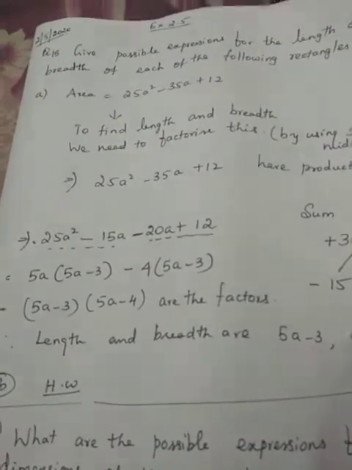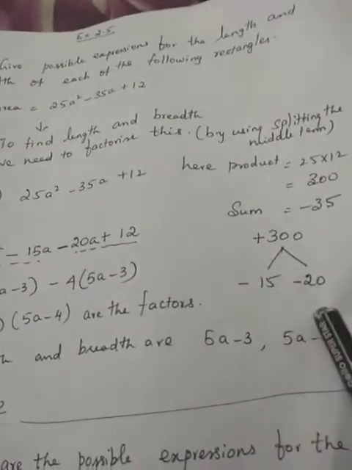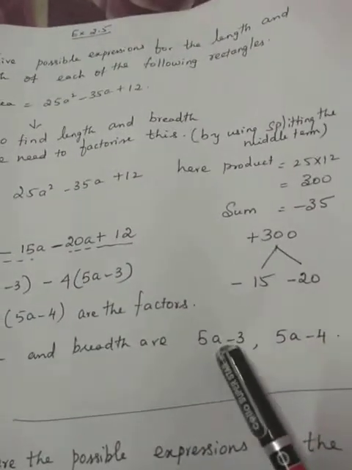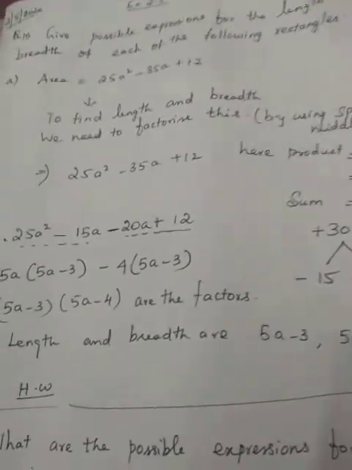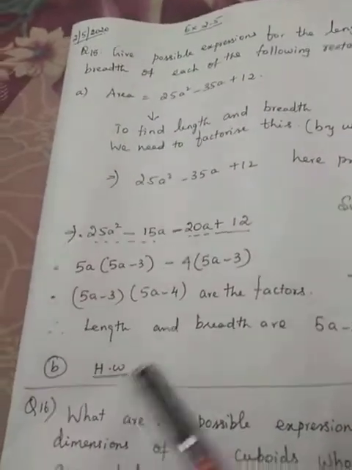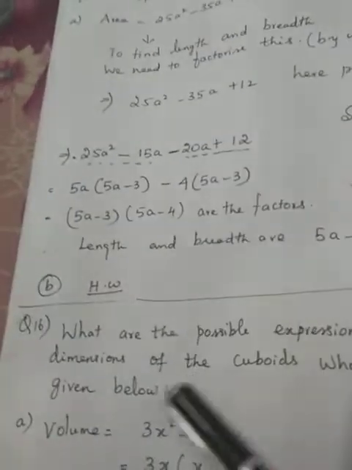It may be 5a minus 4 and 5a minus 3 also, no problem, but we have to take one as the length and the other as the breadth. Got it? Now question B is homework. Now question number 16.